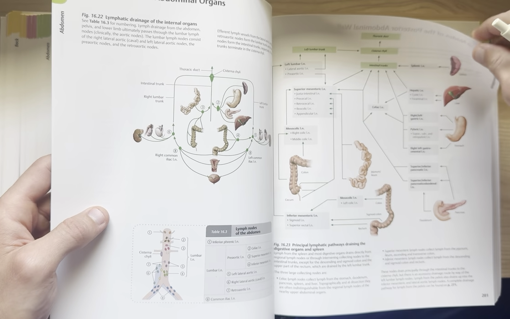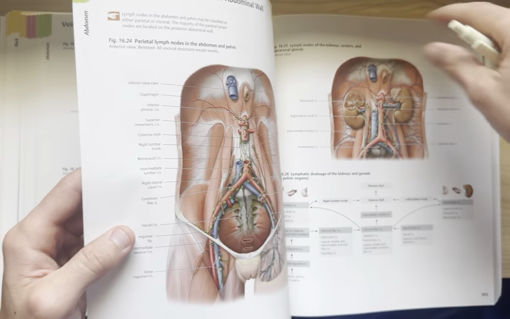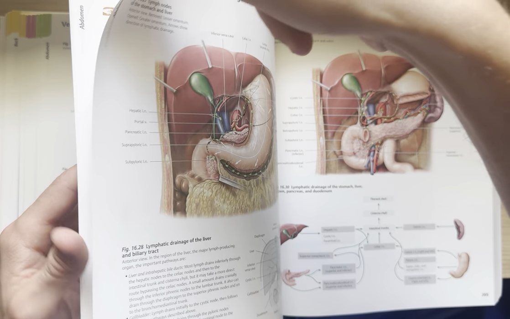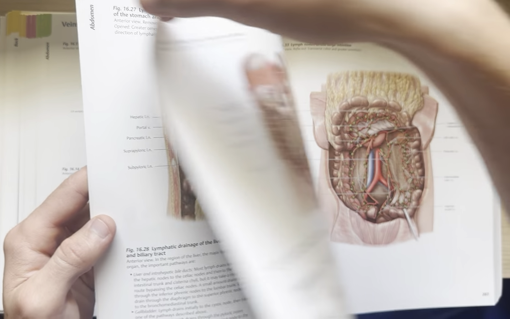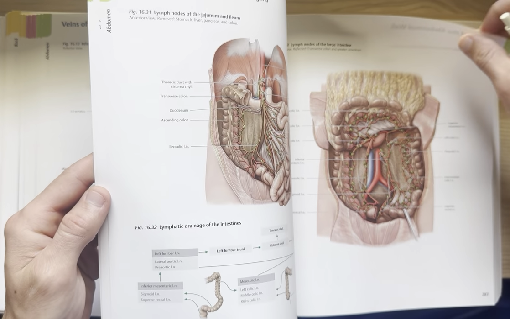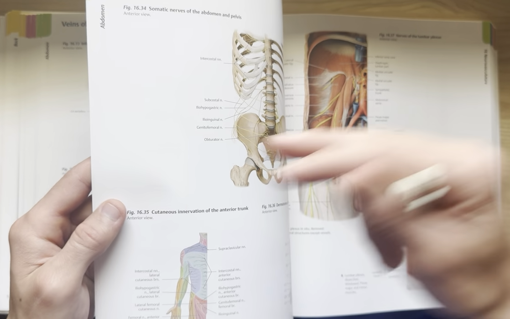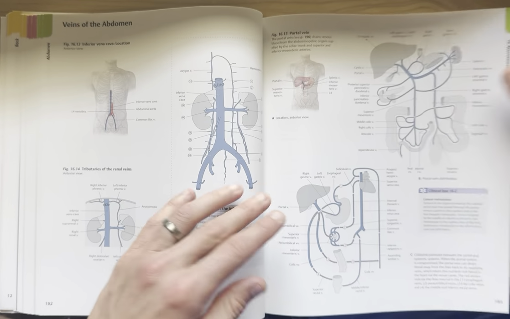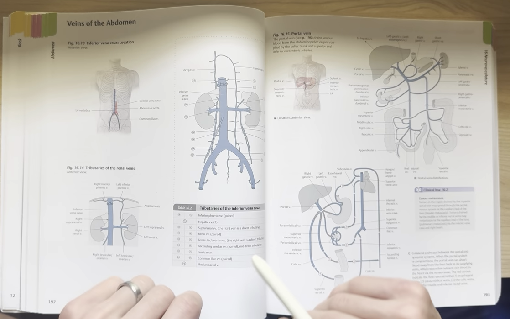And then we've got also the lymphatics, which I think we'll cover next time as well. Yeah, we'll cover the lymphatics, or maybe the lymphatics may be its own video at this point. And then the nerves. Okay, so we're going to get in the veins next time.